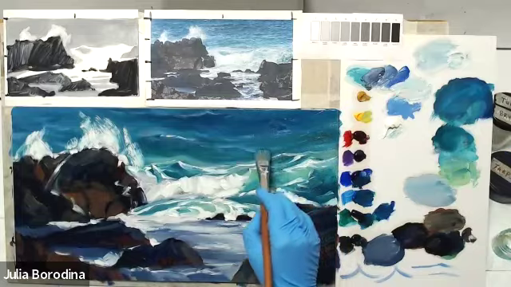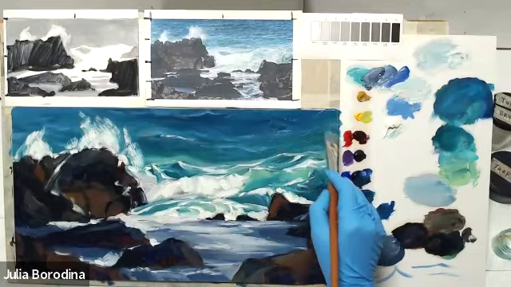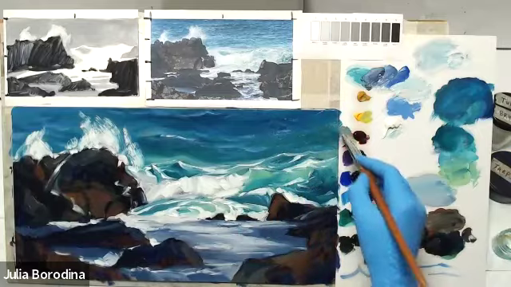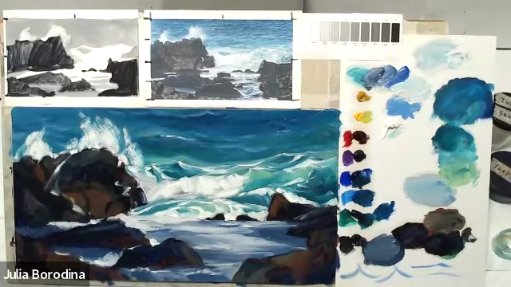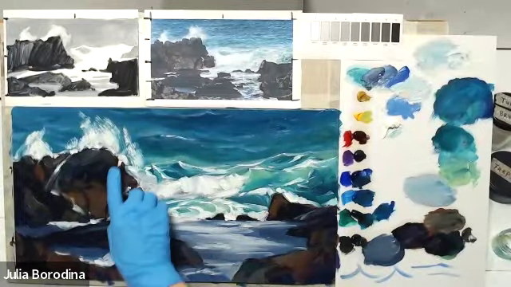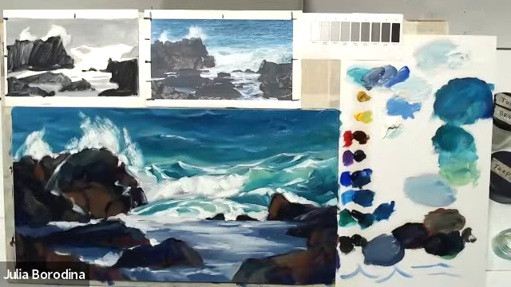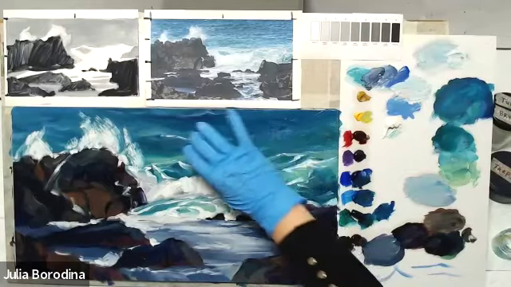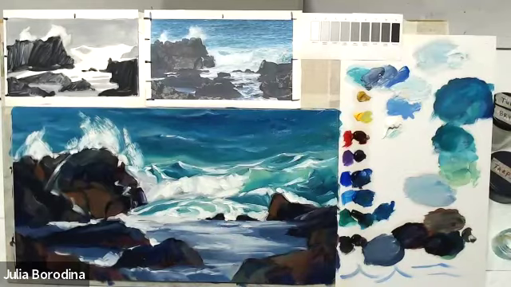But with the oils, we can come back at any point for more depth or for more highlights. I'm pleased with that main point. So if I were to look at anything else later, that will be fine. I'm also considering maybe a couple more darker rocks, maybe again in a day or two, as the painting settles down.